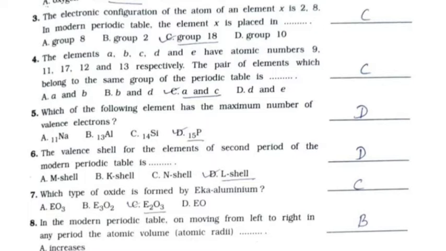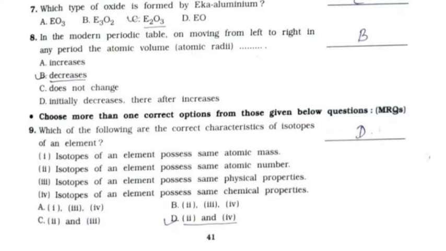Sixth, the valence shell for the elements of second period of the modern periodic table is L shell. It's option number D. Seventh, which type of oxide is formed by aluminium? It's option number C, E2O3. Eighth, in the modern periodic table, on moving from left to right in any period, the atomic volume decreases.